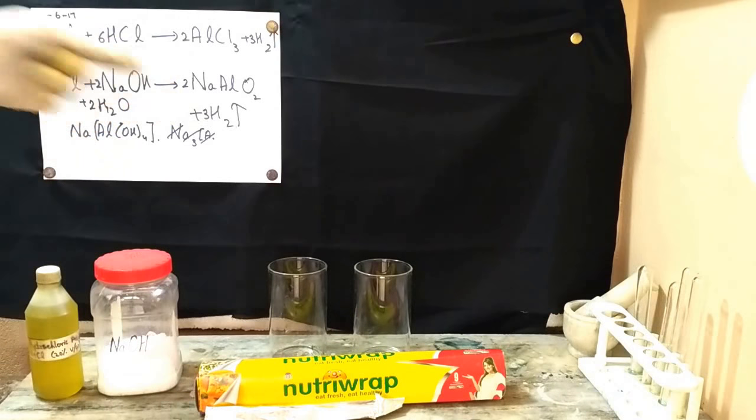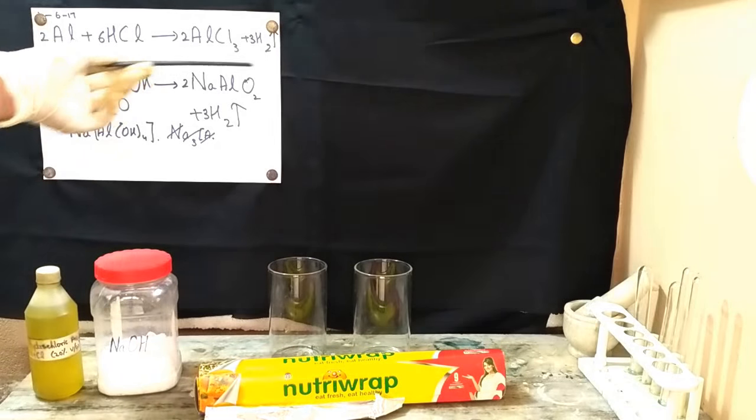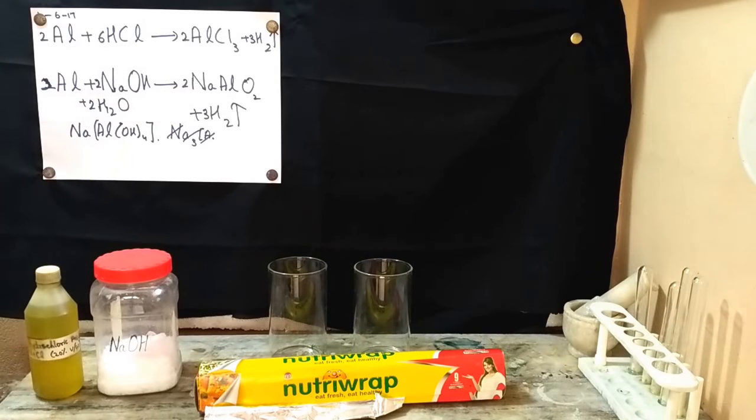In both the cases, there's a similarity that hydrogen gas is evolved, and in both the cases, the metal is aluminium. So let's see which one is a better reaction in terms of its vigorousness and in terms of its effervescence. So let's start.